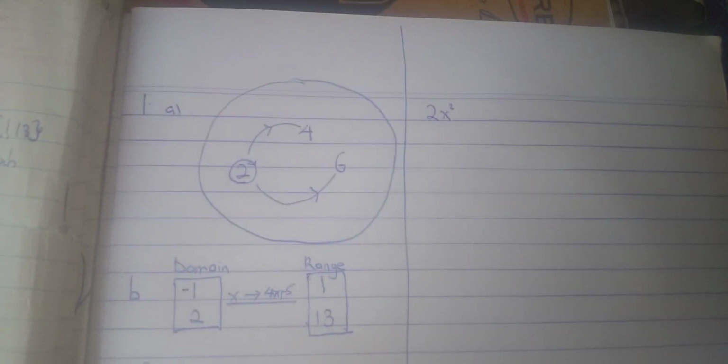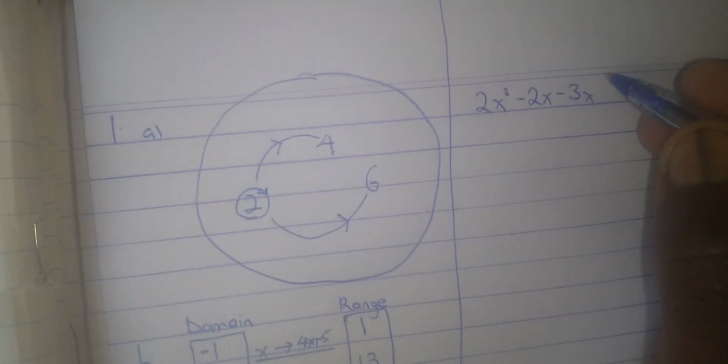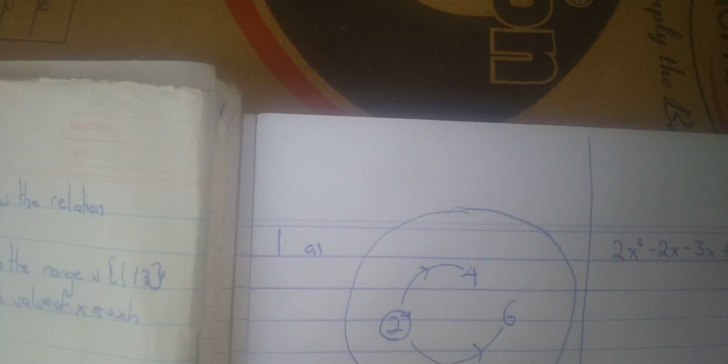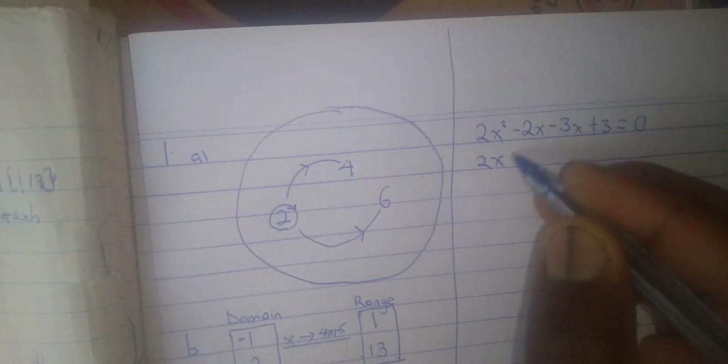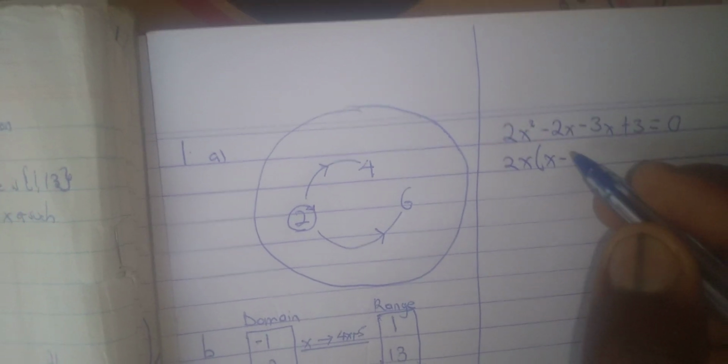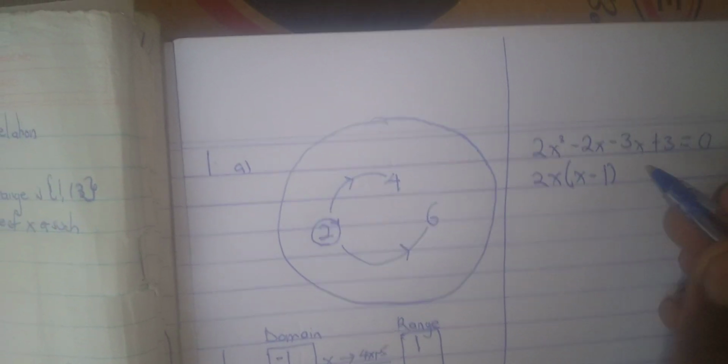So we shall have 2x squared minus 2x minus 3x, then plus 3 equals 0. Pulling out what is in common, we pull out 2x, and remain with x minus 1.